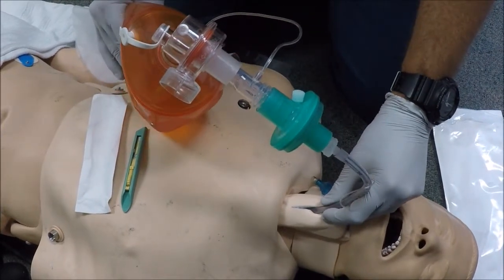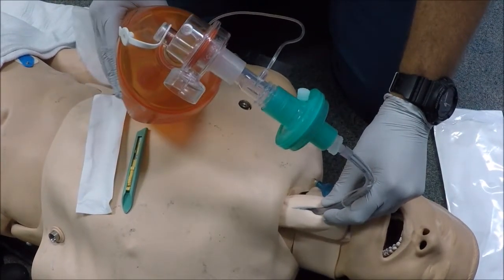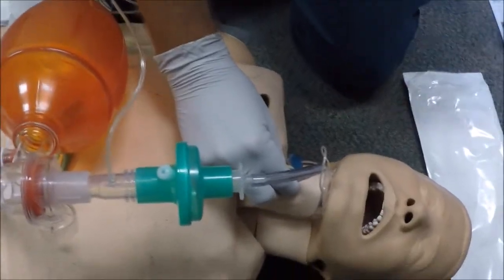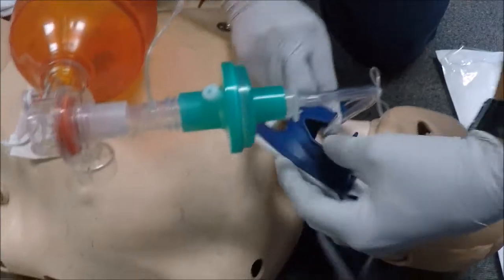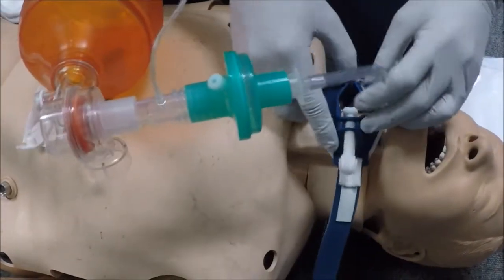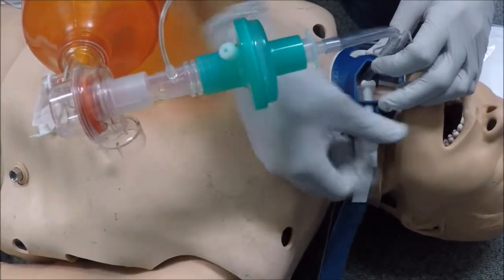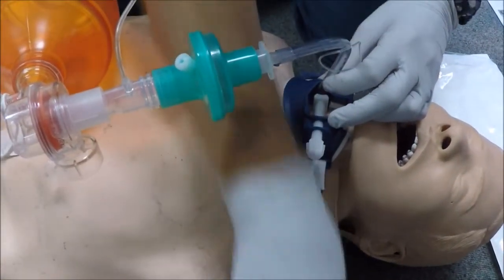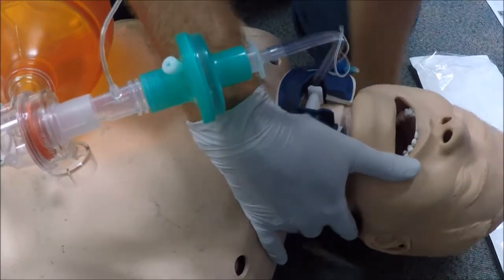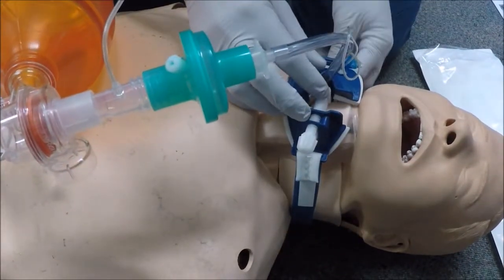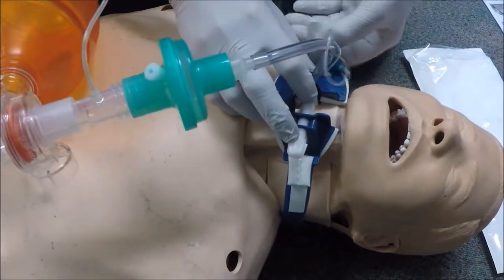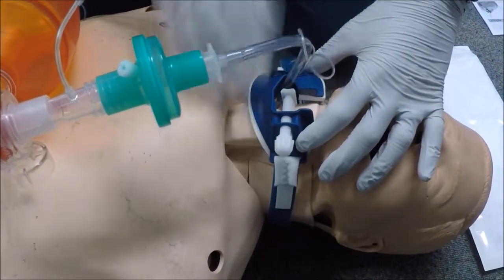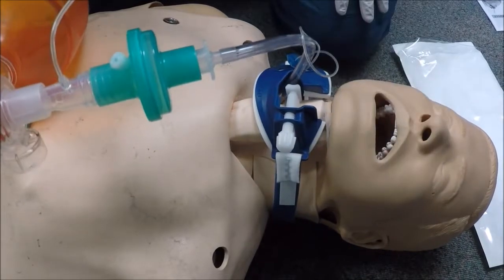And once we've confirmed positive placement and we get a positive capnogram, securing our tube, we can then use our Thomas tube holder to locate the cricothyroid tube in situ. And there we have the procedure of a surgical cricothyroidotomy.